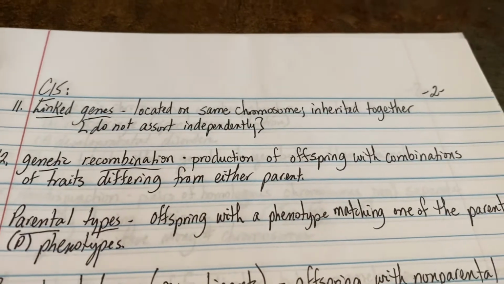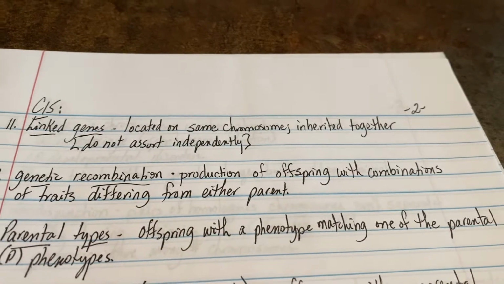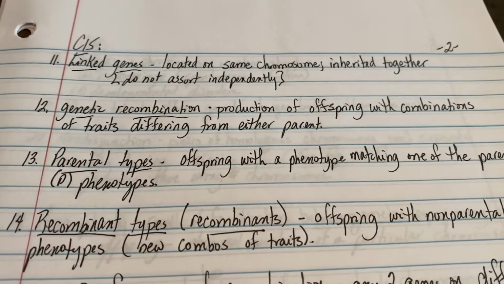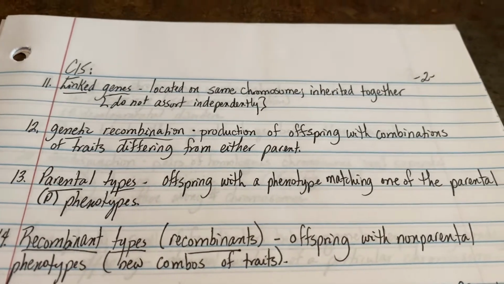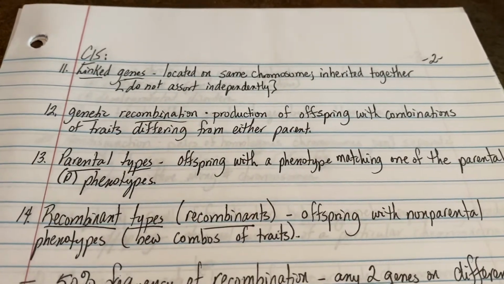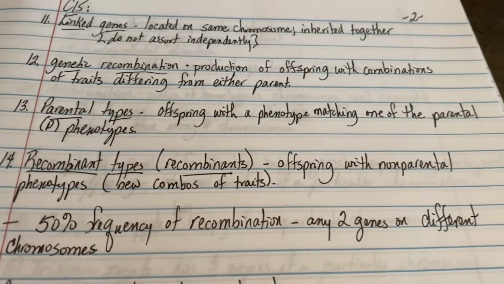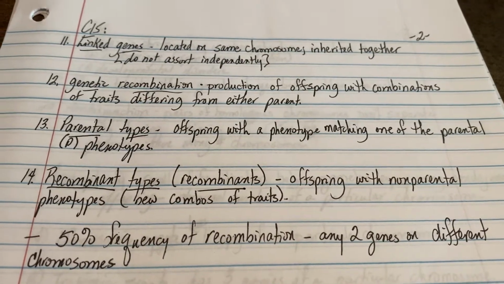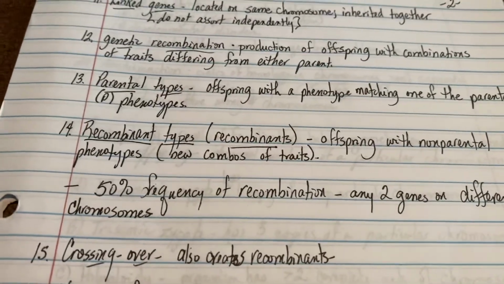In your parental types, your offspring will have a phenotype that matches one of the parental phenotypes. Recombinant types, these are recombinant offspring or recombinants. These are offspring that have non-parental phenotypes. In other words, they have new combinations of traits. There is a 50% frequency of recombination if we compare any two genes on different chromosomes.